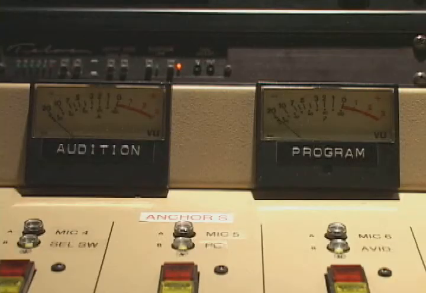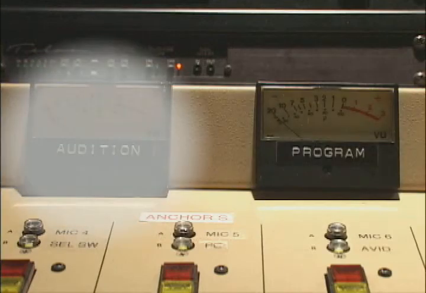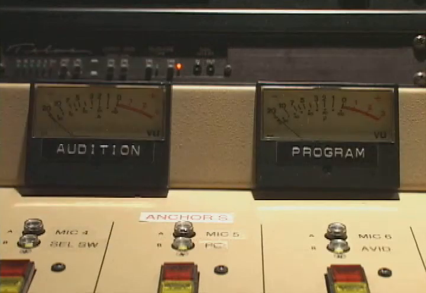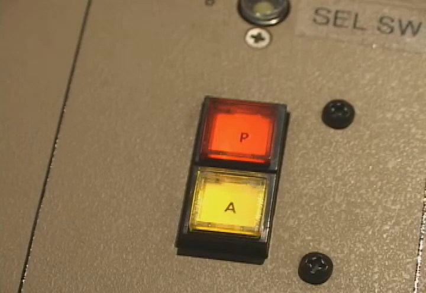There are 2 volume unit meters on the board, which are referred to as VU meters. One VU meter is for program, and the other one is for audition. Above the pots there are 2 buttons that are colored red and yellow. The buttons when pressed will light up. When the button is lit up, it means the mic is open. The red button, labeled P, is for program, and the yellow button, labeled A, is for audition.